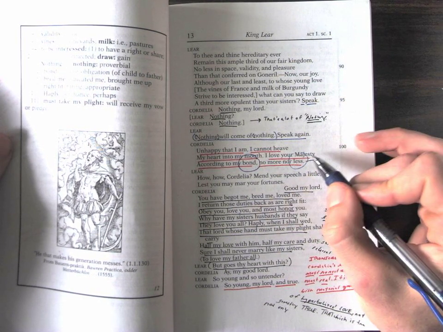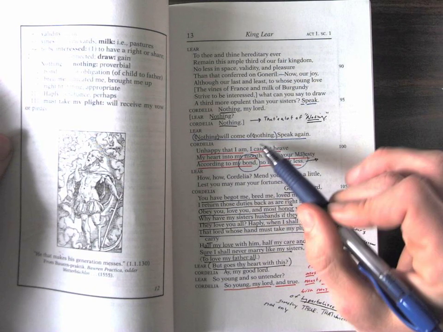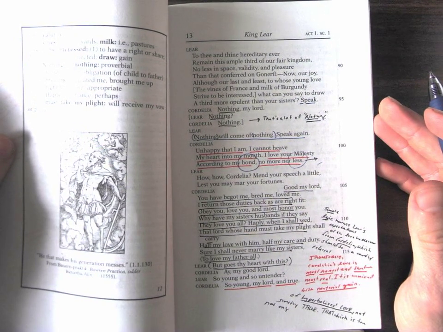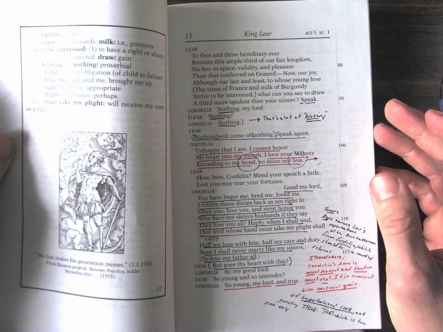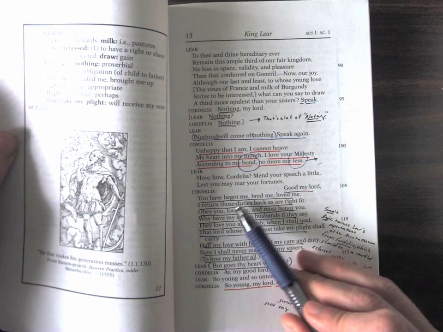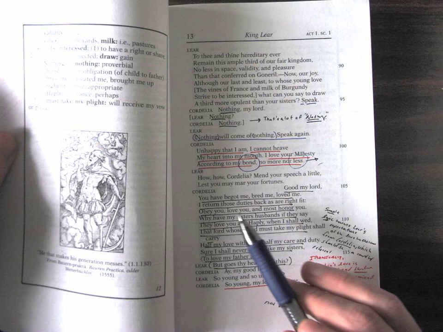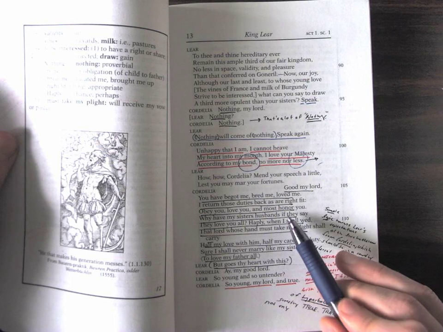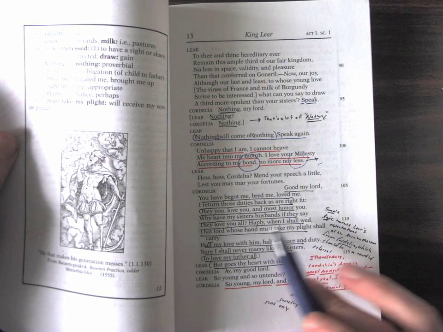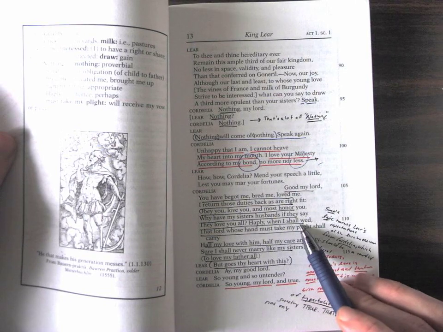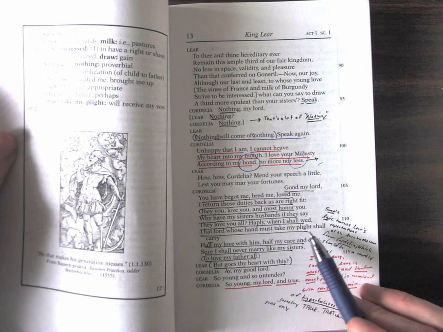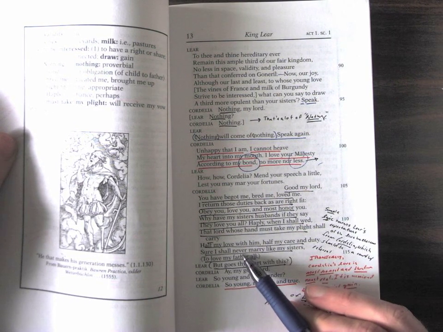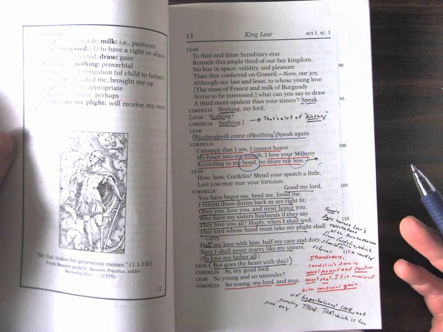Okay? Lear, unwisely, lacking the knowledge of what Cordelia is actually saying here: How now, Cordelia? Mend your speech a little, right? Say something a little bit different, lest you may mar your fortunes. Cordelia: Good my lord, you have begot me, bred me, loved me. I return those duties back as are right fit. I obey you. I love you. I honor you. Why have my sisters husbands if they say they love you all? Haply, when I shall wed, that lord whose hand must take my plight shall carry half my love with him, half my care and duty. Sure, I shall never marry like my sisters, to love my father all.